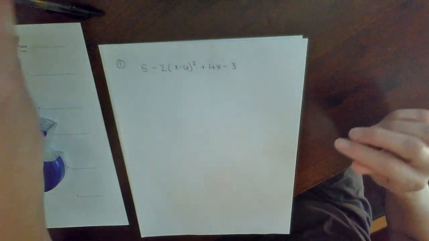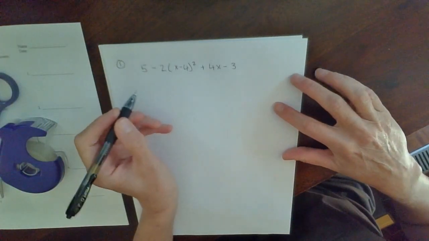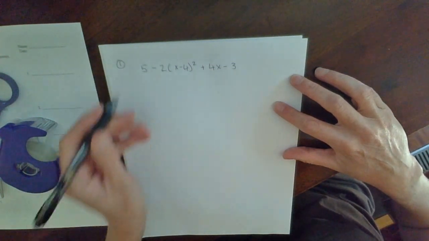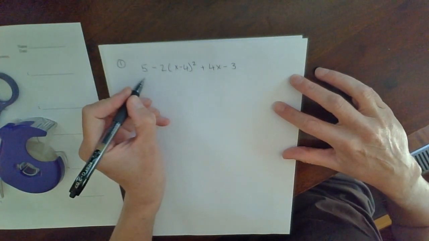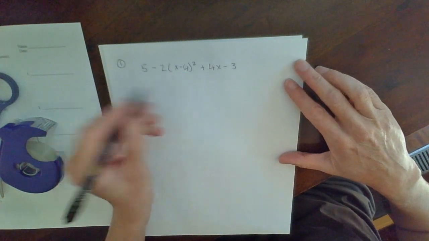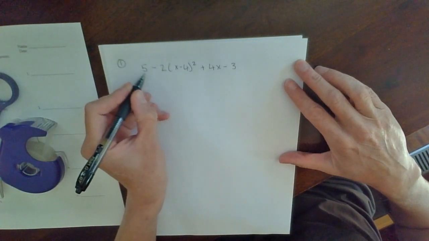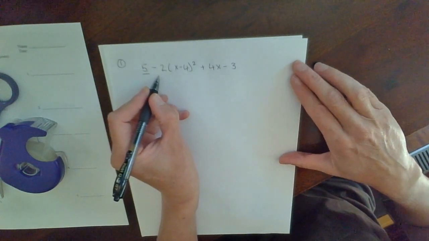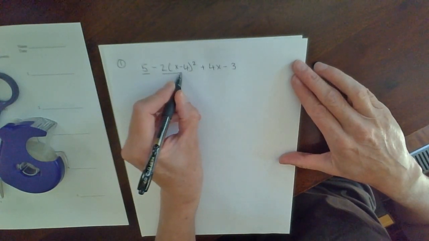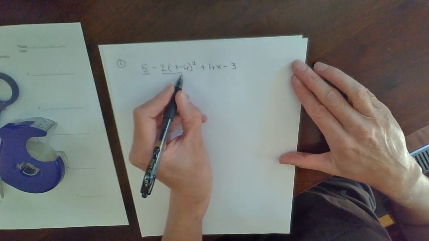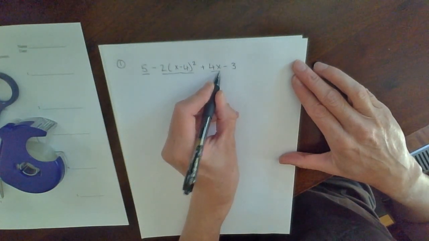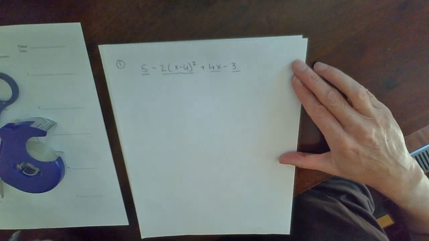Here goes my first question. First thing I do is I figure out which terms there are. Terms are separated by pluses and minuses that are not in parentheses. So the 5 is one term, the minus separates the next one. This minus doesn't separate it because it's inside of a parentheses, so that's the second term. Here's the third term, here's the fourth term.